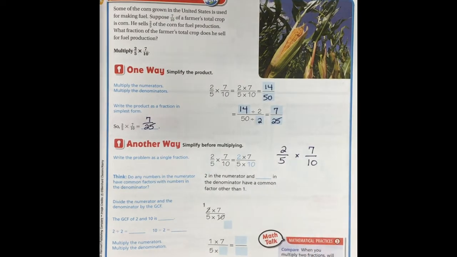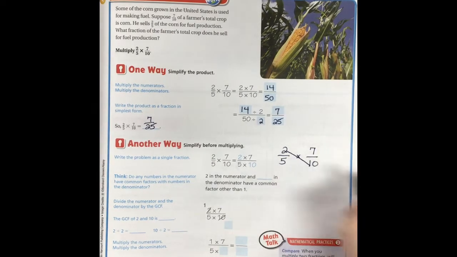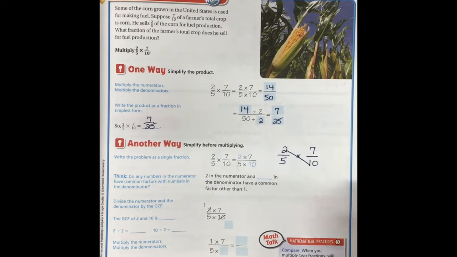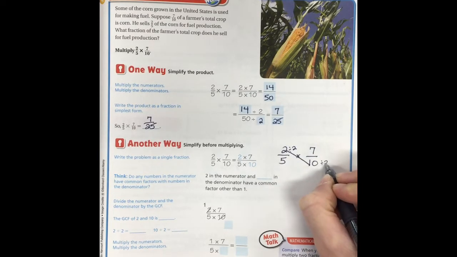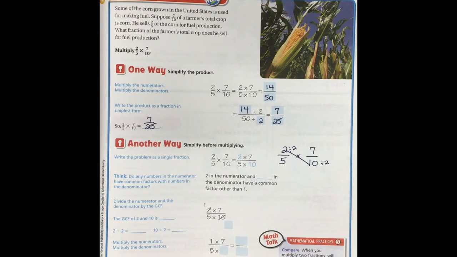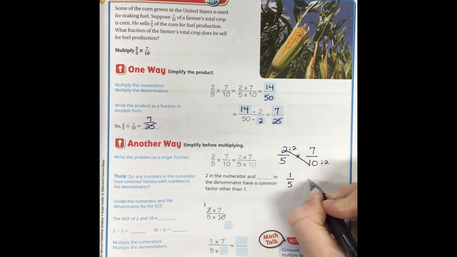I call this the butterfly way of doing this, where I am looking across from one numerator of a fraction to the other fraction's denominator. So I'm looking at 2 and 10, and I'm going to ask myself, is there a factor that goes into both 2 and 10? Is there a number that goes into 2 and 10 evenly? And it has to be the same number. So 2 goes into 2, and 2 also goes into 10. So I'm going to divide 2 by 2 and 10 by 2. So I'm going to get a new fraction of 1/5 and a new fraction of 7/5.